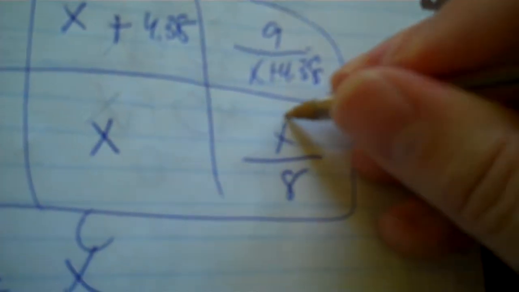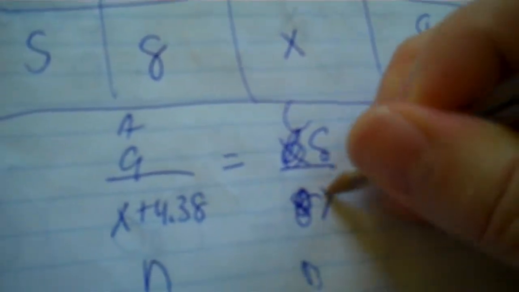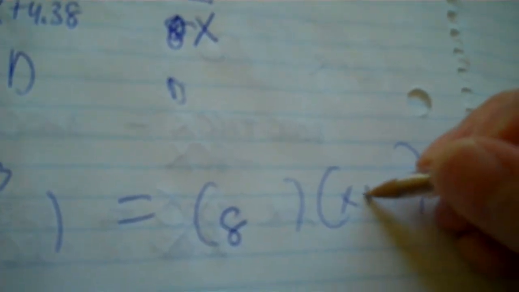So A, B, you're going to have 9 times, wait a second. No, not x, it should be 8 over x. I screwed that up. Yeah, that looked like trouble. So it's 9 times x, and then 8 times x plus 4.38.